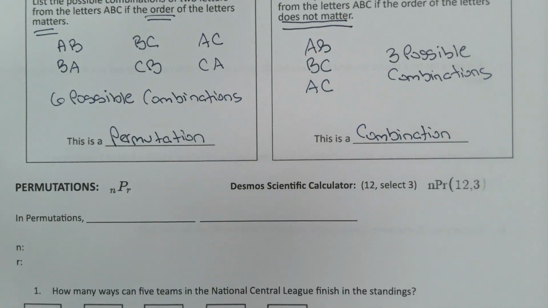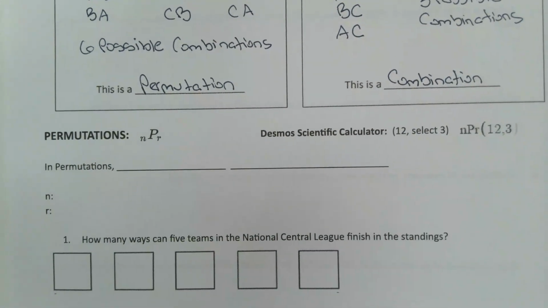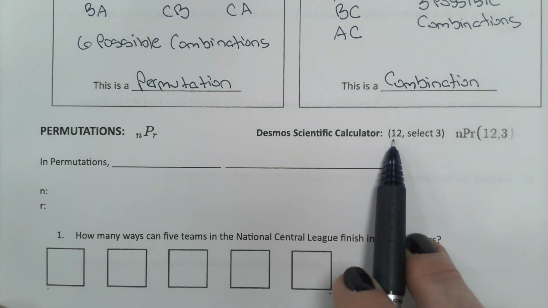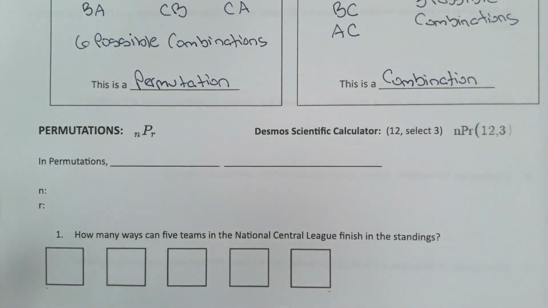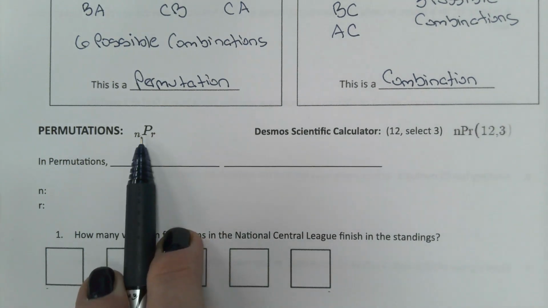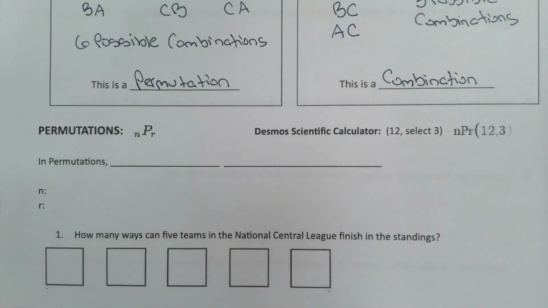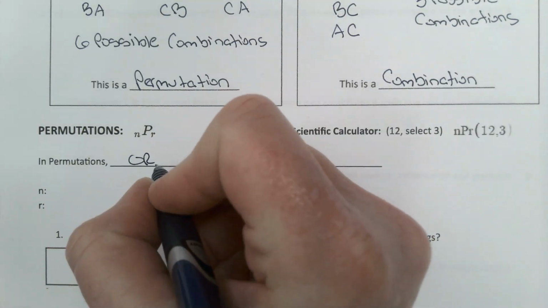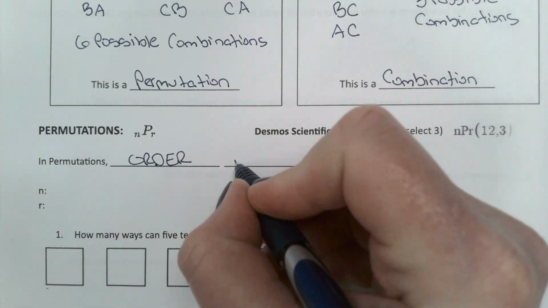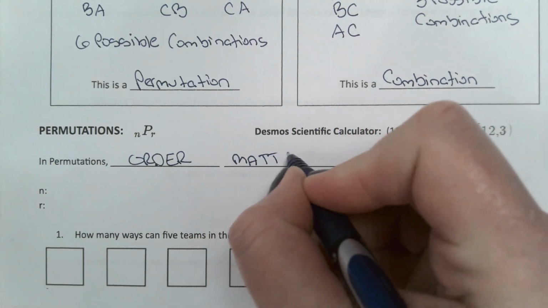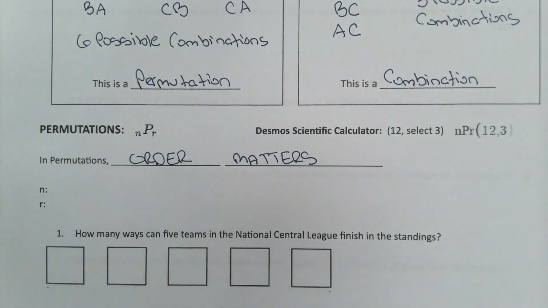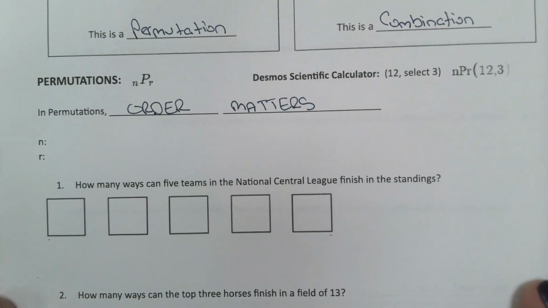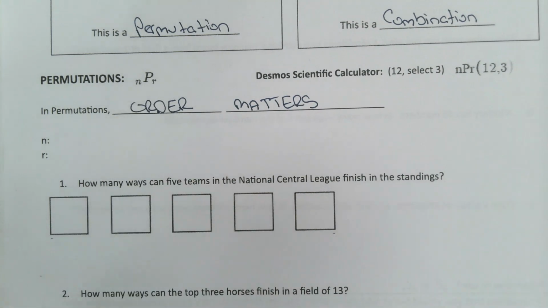So we're going to teach you how to use your calculator now. We're going to start with permutations. We're going to use this probability button. And in permutations, order matters. So you'll see on your calculator that there's a lowercase n and r.